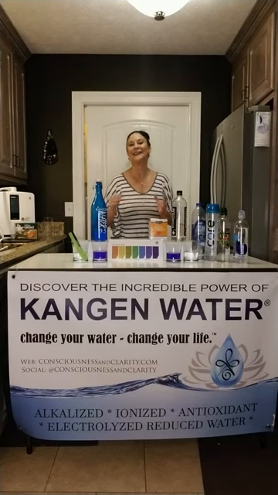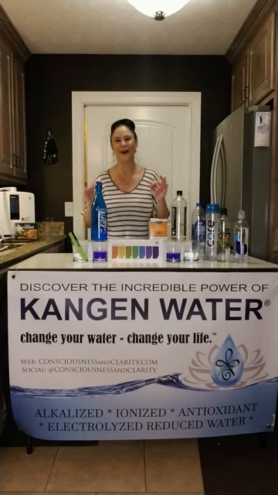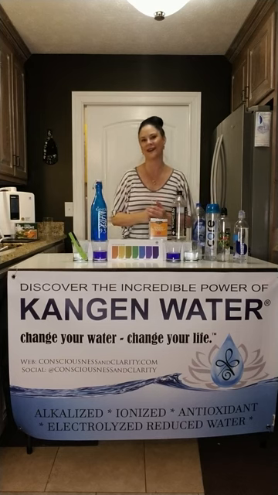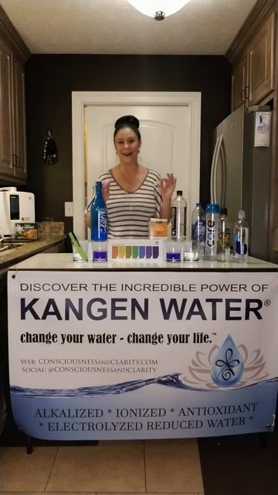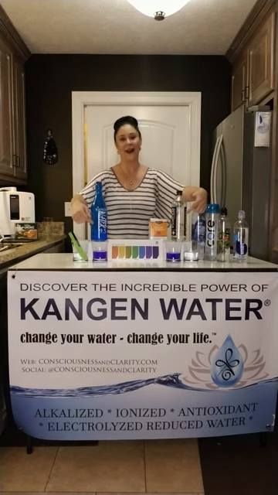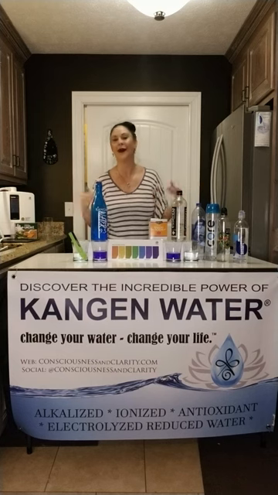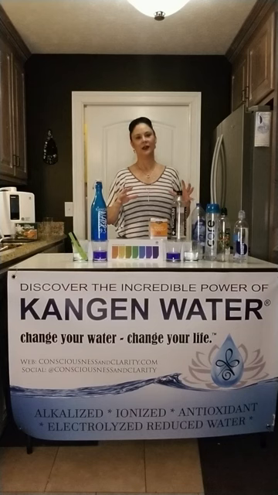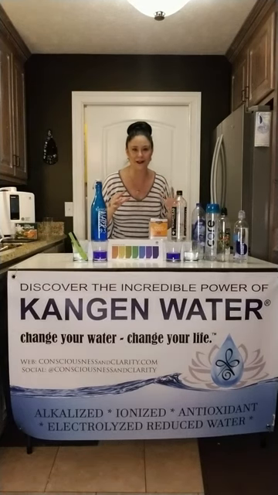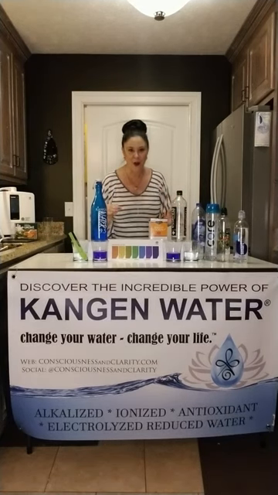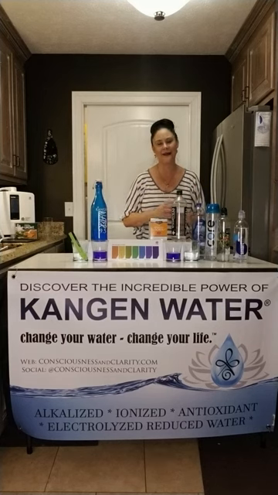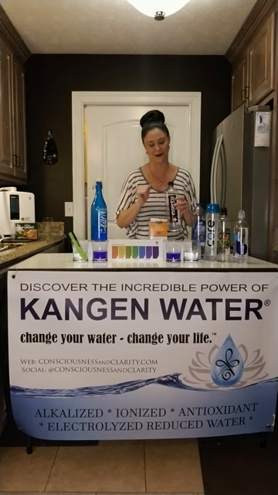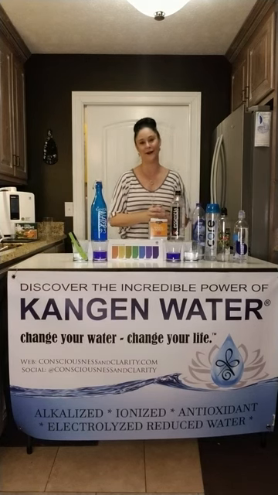As you can see, this alkalized Kangen water is far superior to these other commercially bottled alkaline waters. In fact, they really have nothing in common other than having an alkaline pH value above 8.0. Bottled water is an industry, you guys, an $18 billion industry. If your water has a list of ingredients, if it has a list of things that have been added to it, it's not natural, and it's probably not good for you.